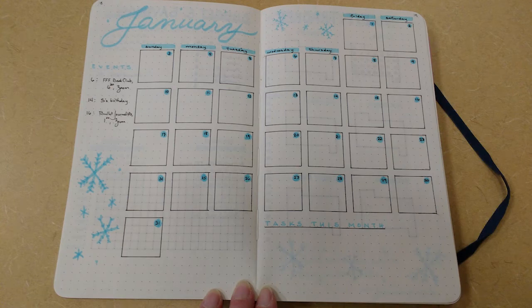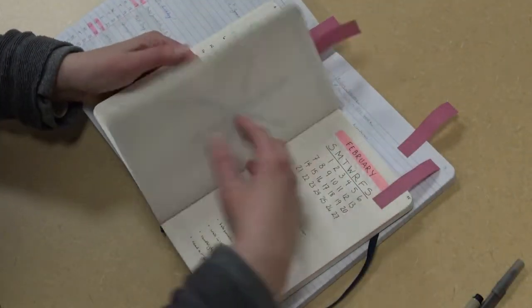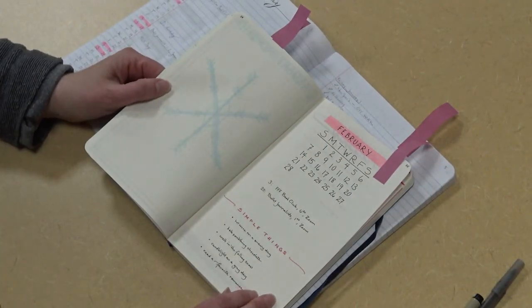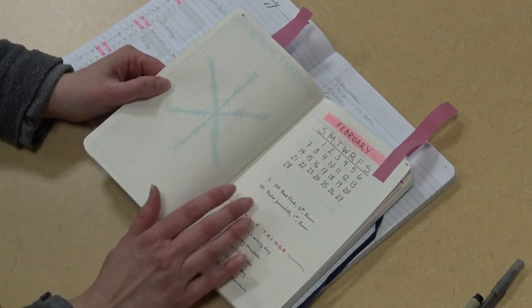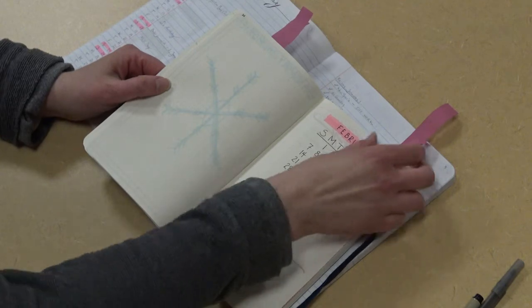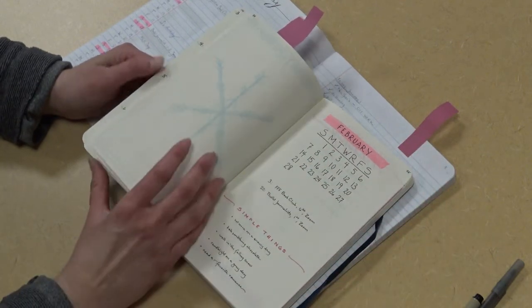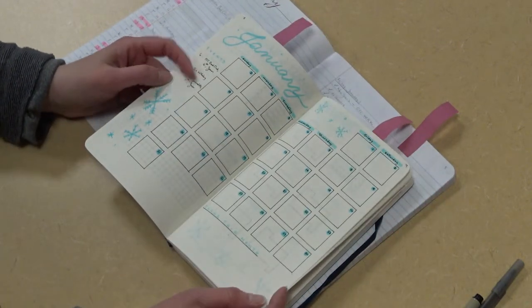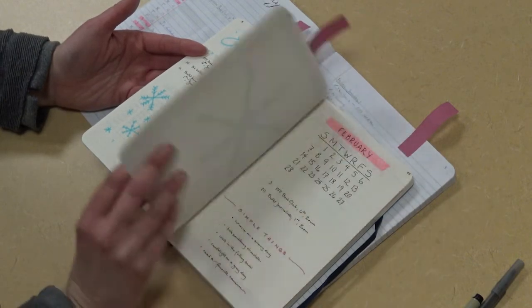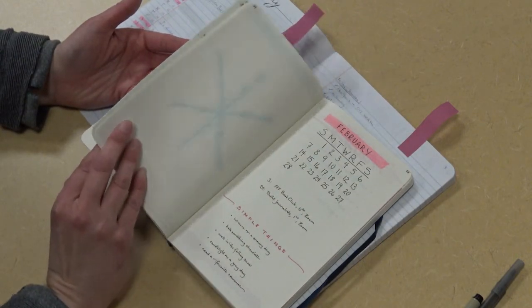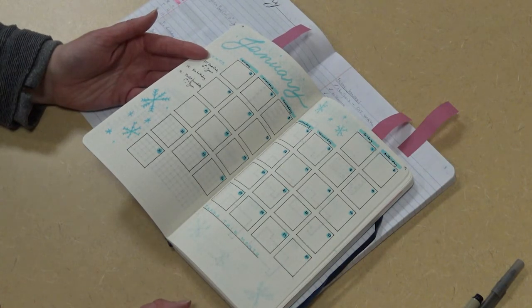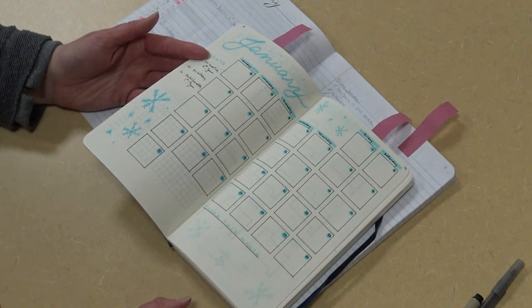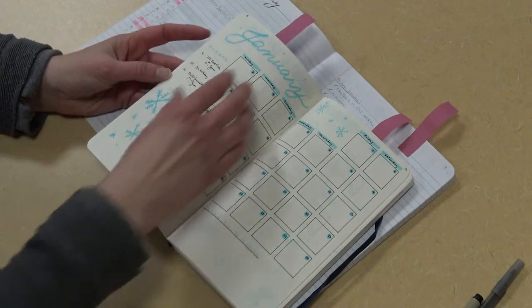You can make it big, covering 2 pages, or small, covering just 1 page, with a list of events next to or below it. If you're not sure which method would work best for you, try one method one month and then switch it for the next month. You can always write a little note to yourself at the bottom of the monthly log to remind yourself what worked and what didn't.